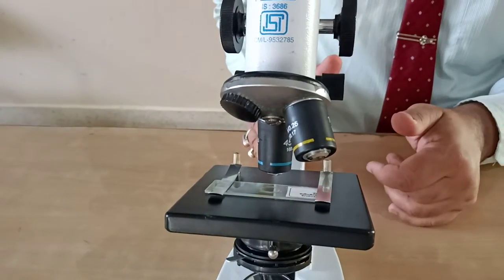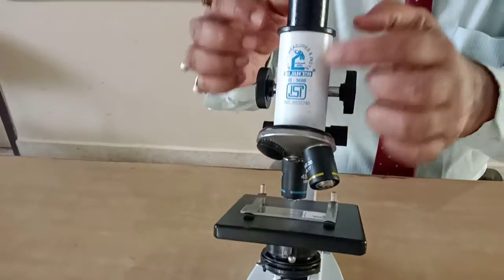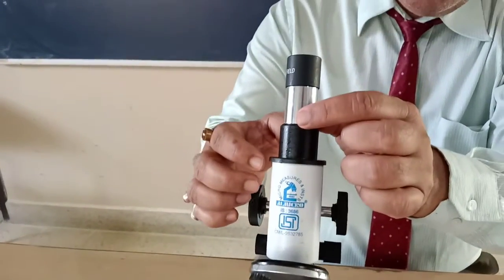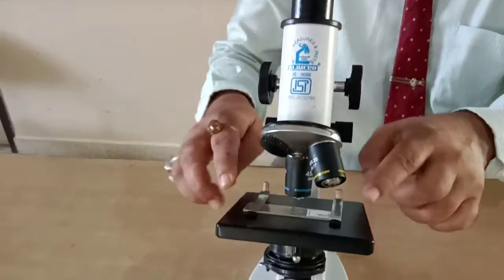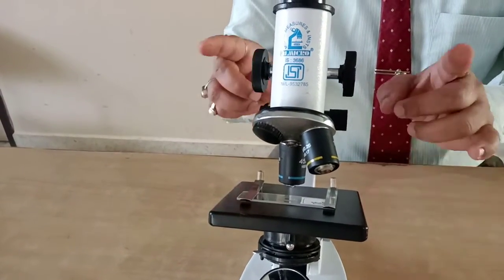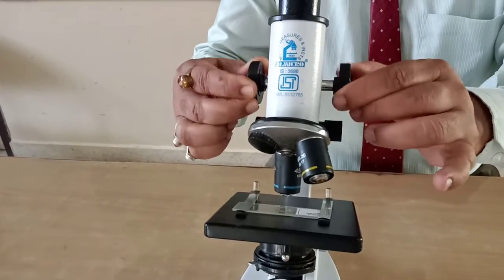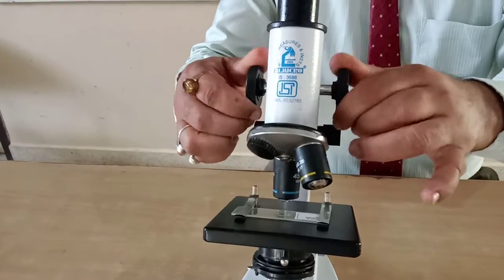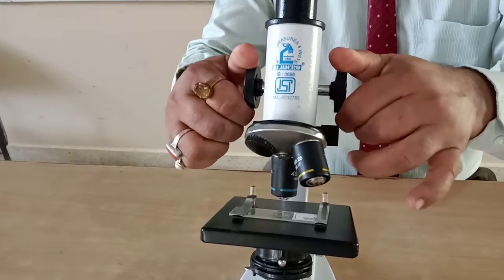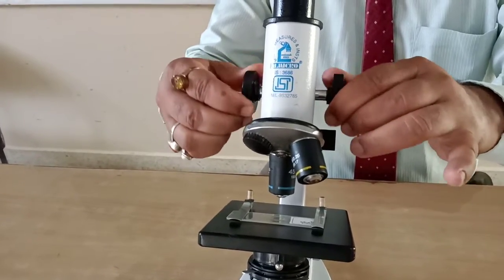We have discussed the foot, arm, body tube, stage clips, and adjustment screws. There are two types of adjustment screw: the broad adjustment screw, which can move the body tube rapidly up and down.